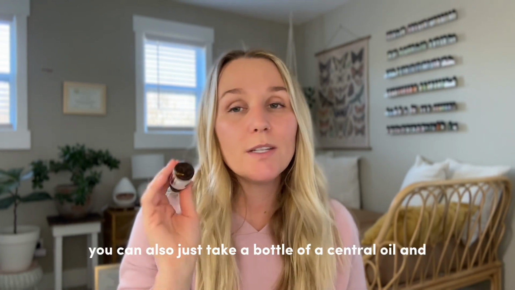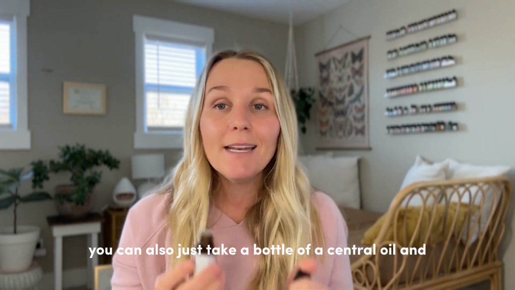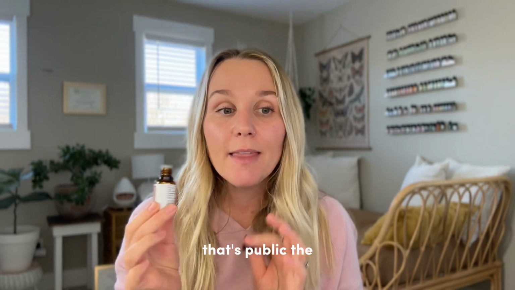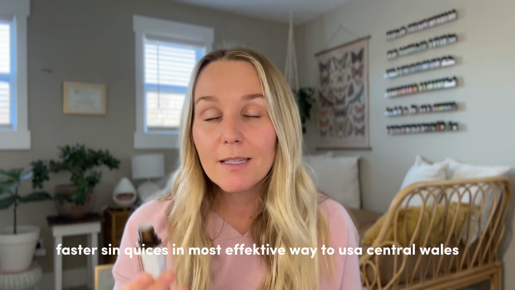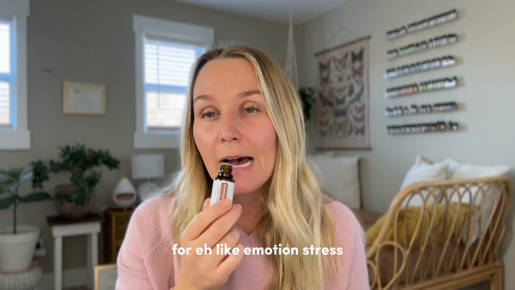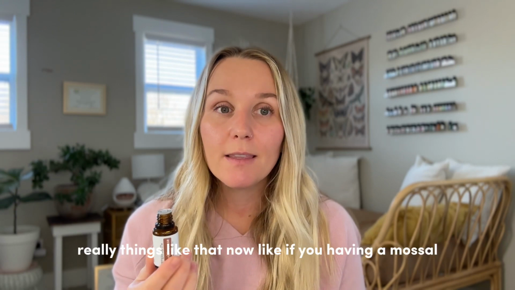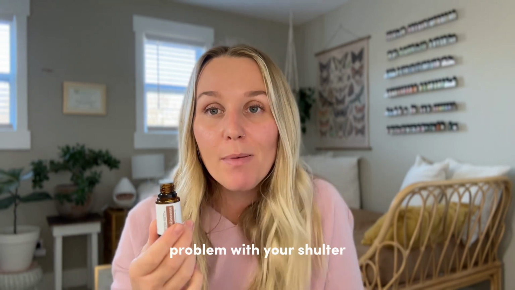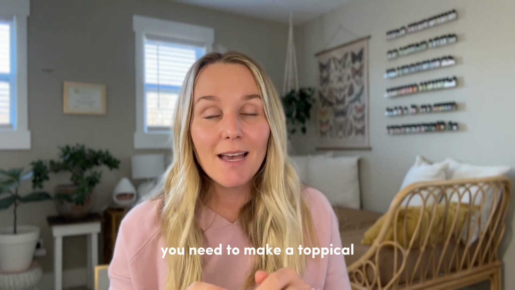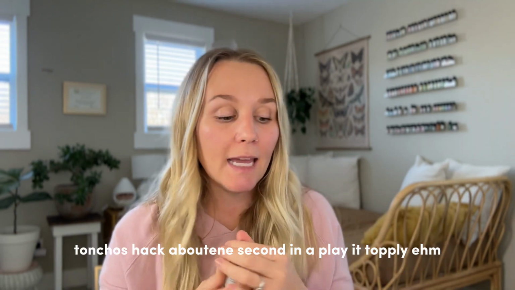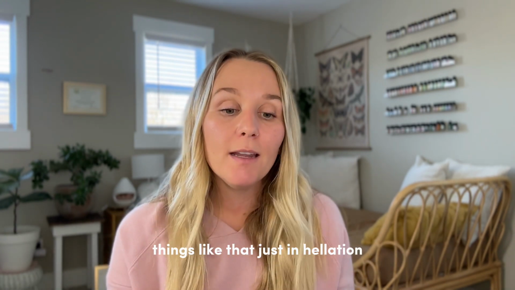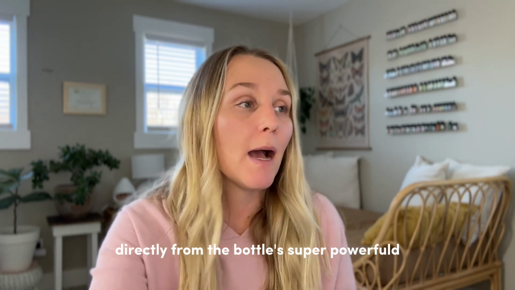You can also just take a bottle of essential oil and take a big whiff of the oil. That is a great way. That's probably the fastest and most effective way to use essential oils for emotion, stress relief, things like that. If you're having a muscle problem with your shoulder, smelling the essential oil isn't going to help with that. You need to make a topical, which we'll talk about in a second, and apply it topically. But for mood, just inhalation directly from the bottle is super powerful.